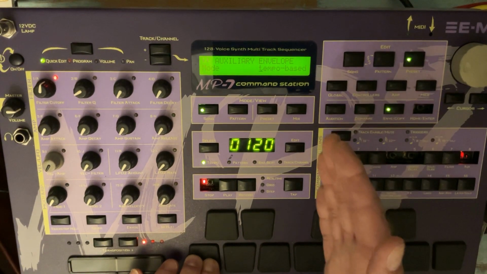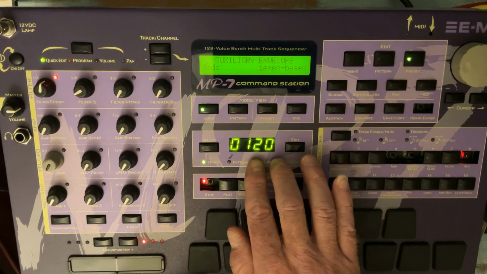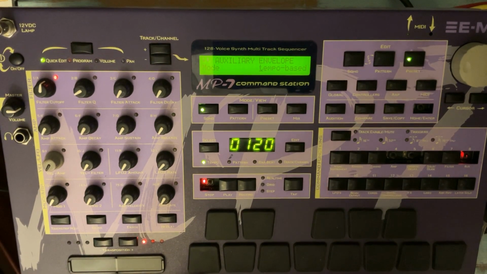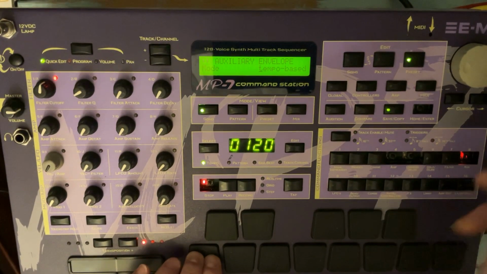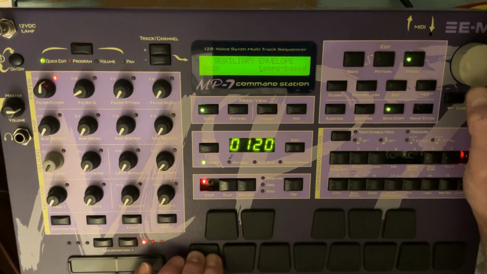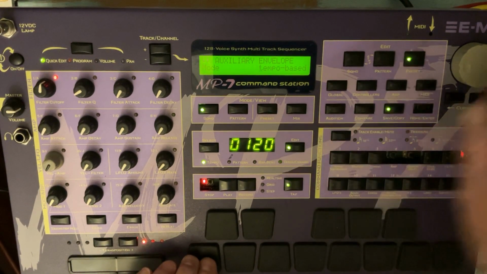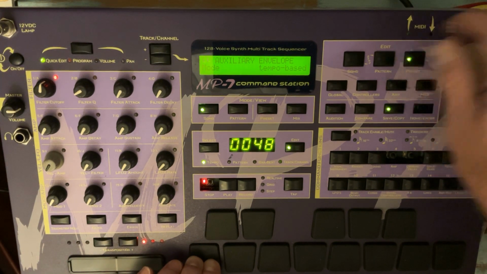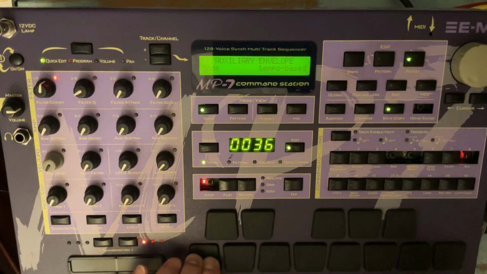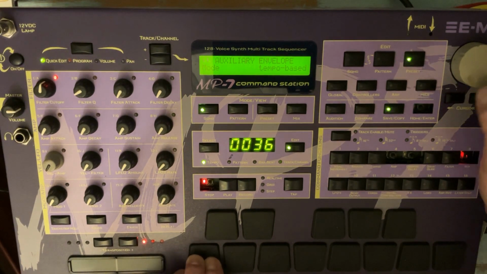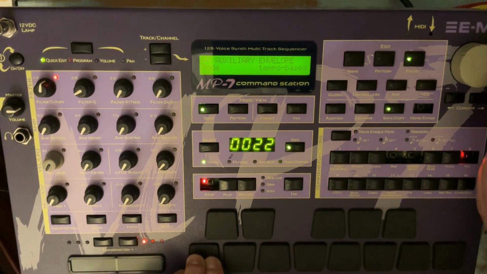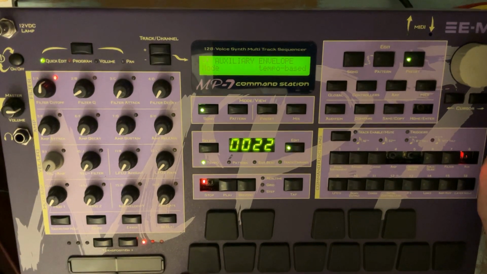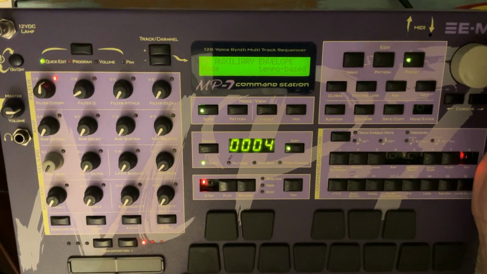So it's gone faster because the tempo is obviously using notes which are closer together than the time-based. But what that means is if we slow the tempo down, slow this right down, and one of the things about the command station which is ace is you can set the tempo right down to 1.